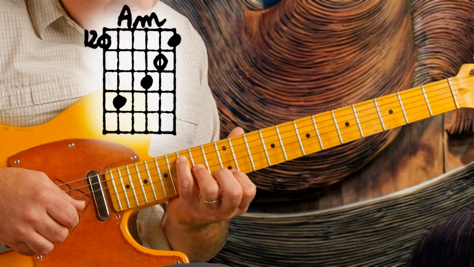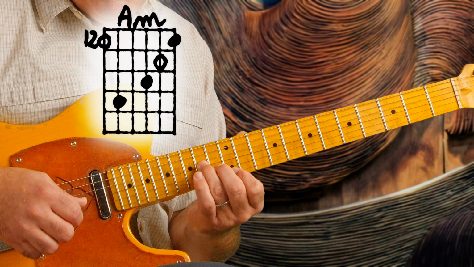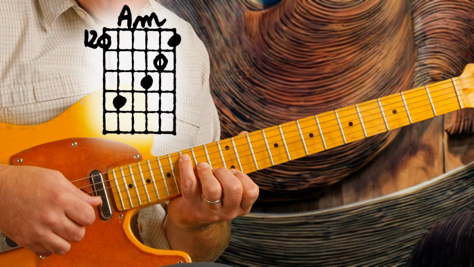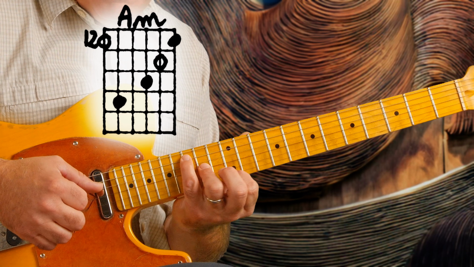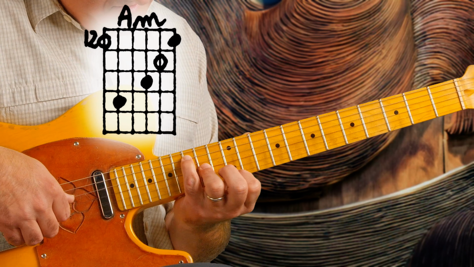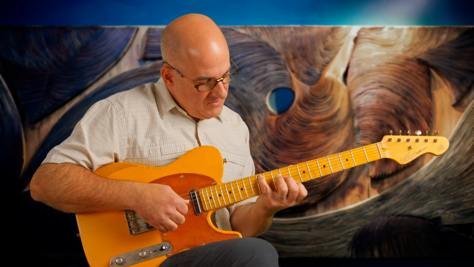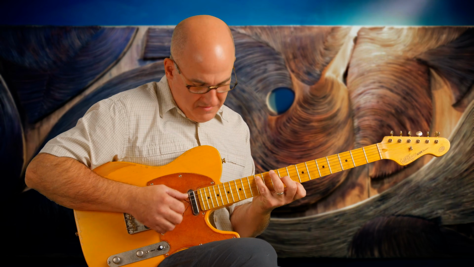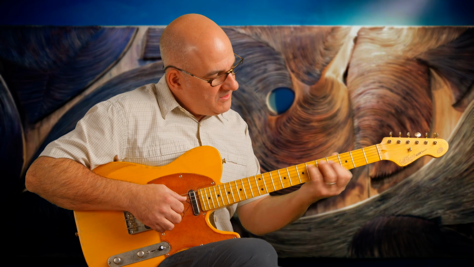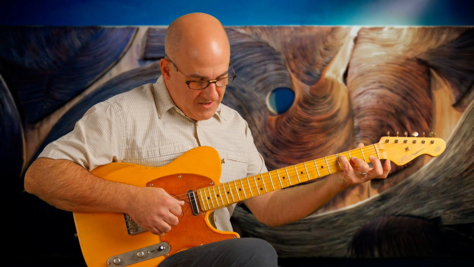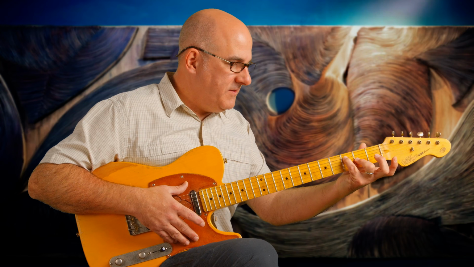So we could use, I guess it's just a flat 3, root, and then a 5. And it just sounds great. So flat 3, root, and 5. Then we have the root, 5, flat 3. Then we have the 5, the flat 3 and the root, and then the 3, root, and 5. So we just inverted that all the way back down to open position.